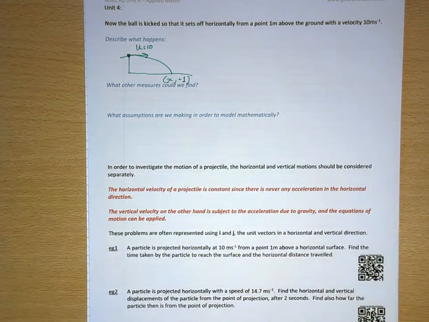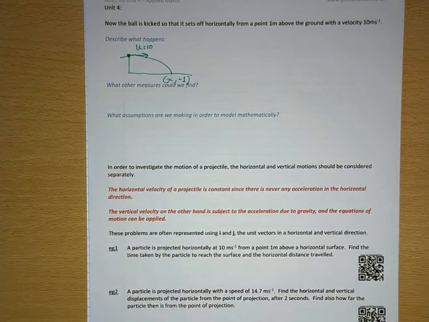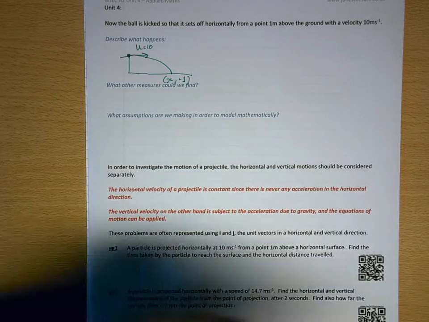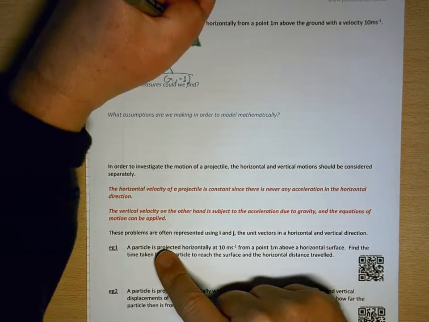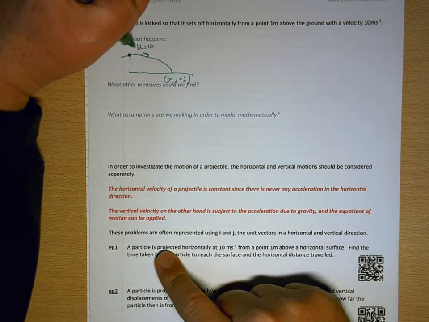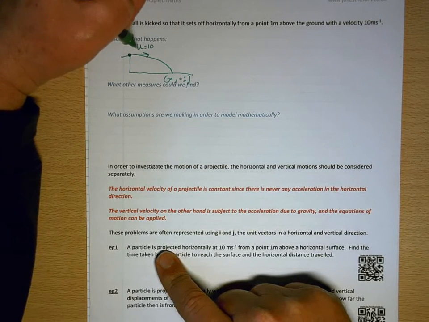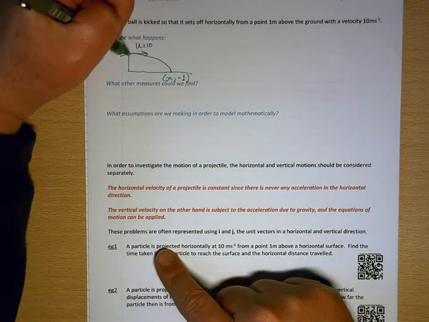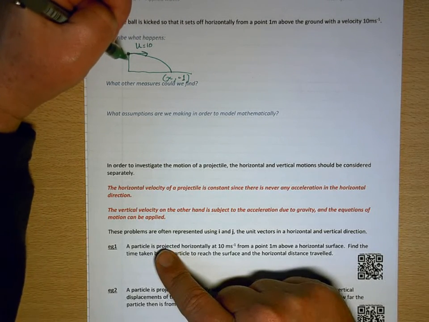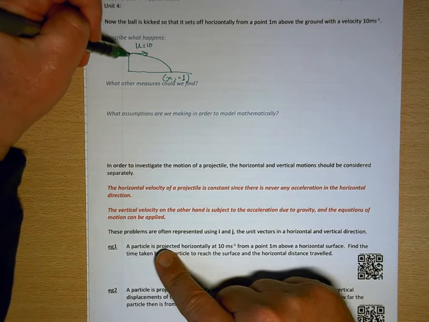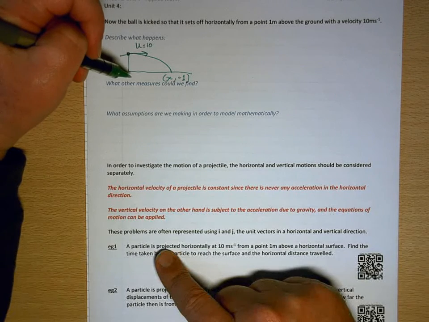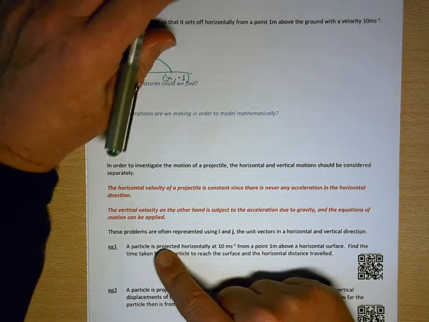So describing what happens, the ball is going to fall with a horizontal acceleration. Sorry, not a horizontal acceleration. There is no horizontal acceleration. The only acceleration is going to be drawing it to the ground. So it's the acceleration due to gravity.